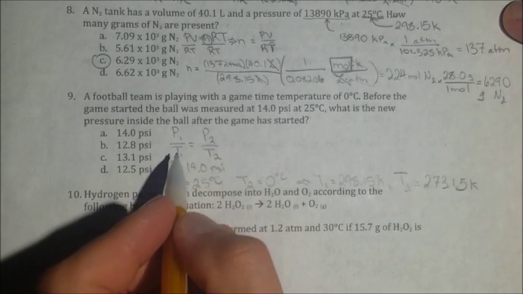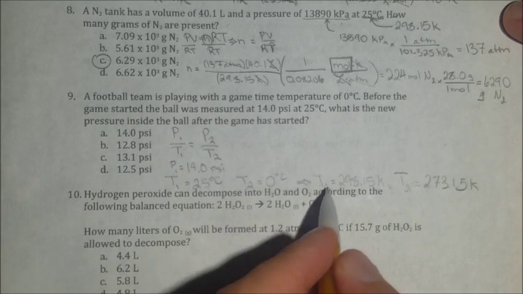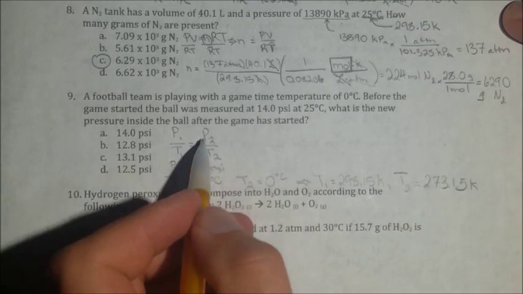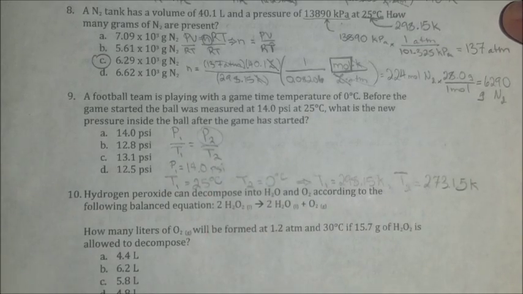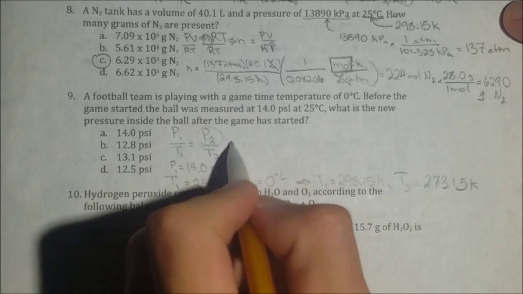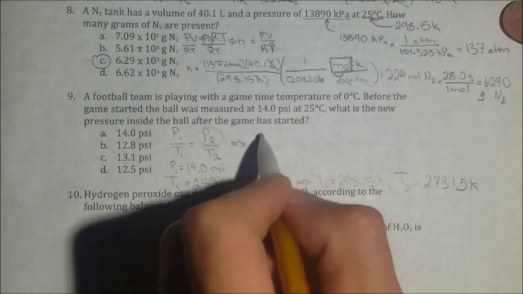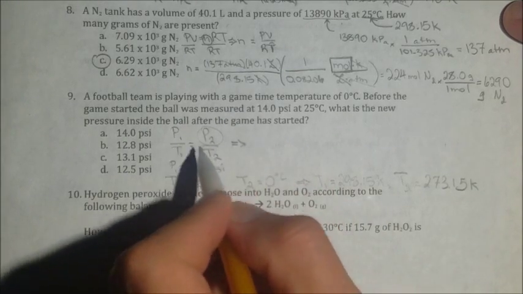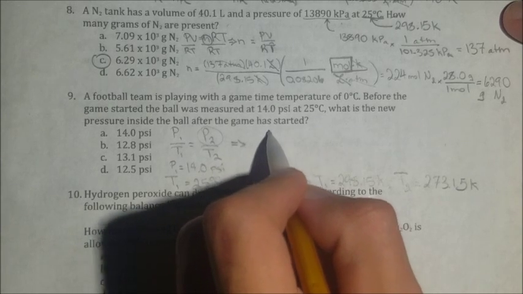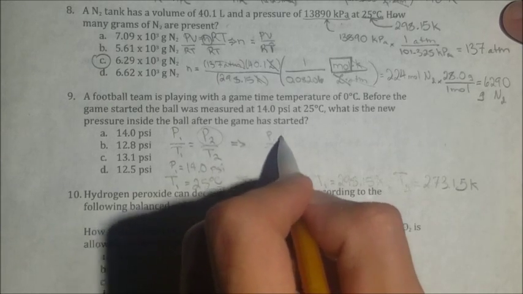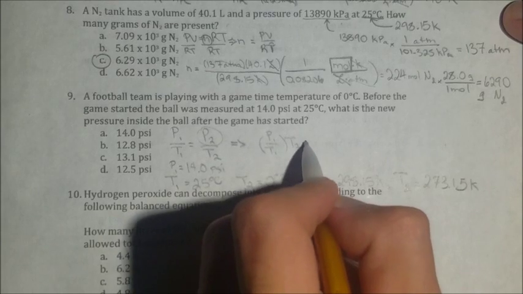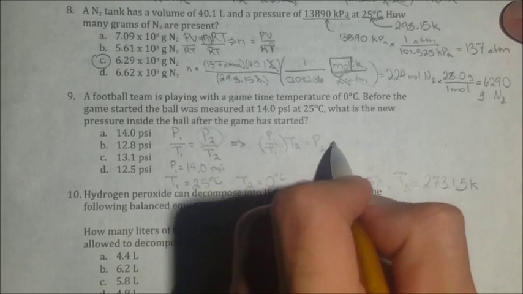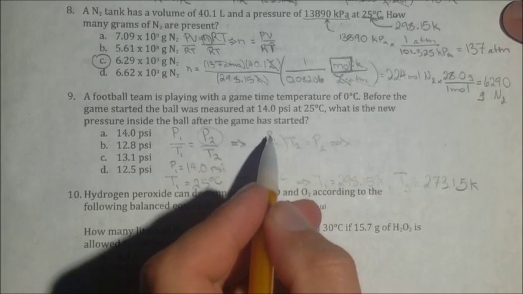So we have an initial pressure, initial and final temperatures, and now we can solve for P2. So I'll go ahead and just isolate P2 by multiplying both sides by T2. So P1 over T1 times T2 equals P2. And now let's plug in our numbers.